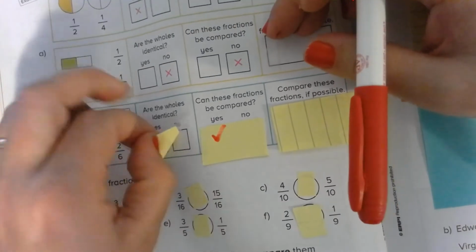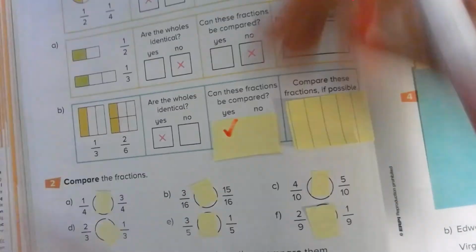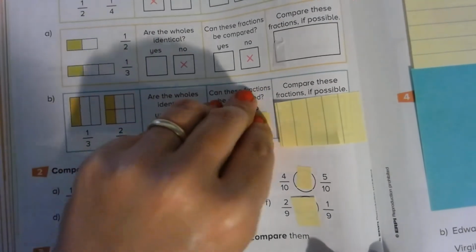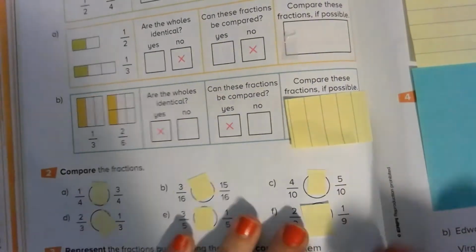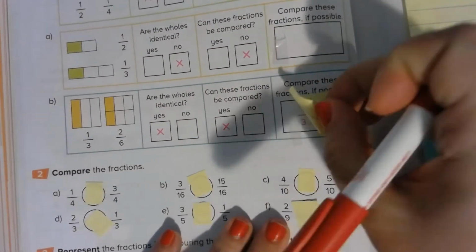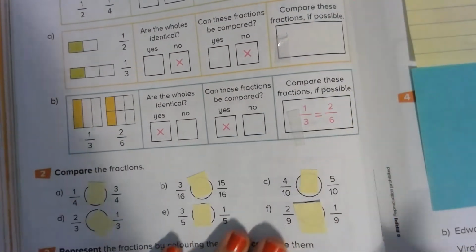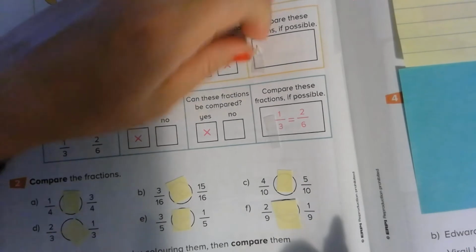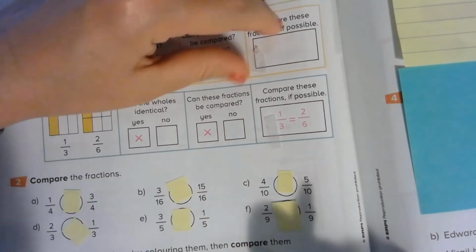Let's see. Yes, we said, and we were right. Yes, we can compare them. We were right. And 1/3 equals 2/6. Not sure why I put so much tape. That's okay. We'll fix that later.